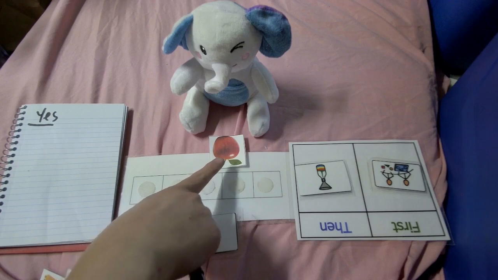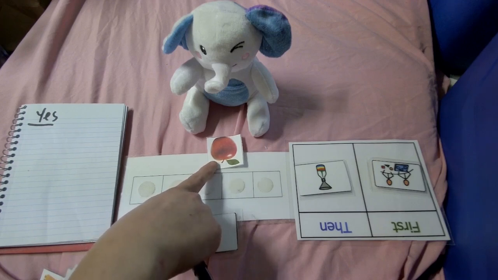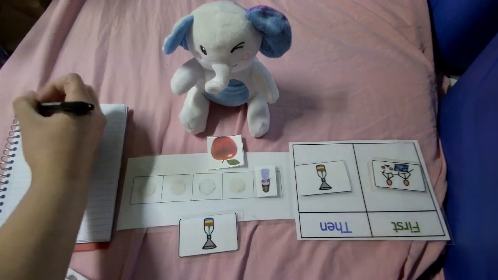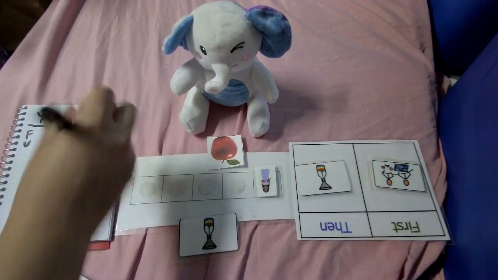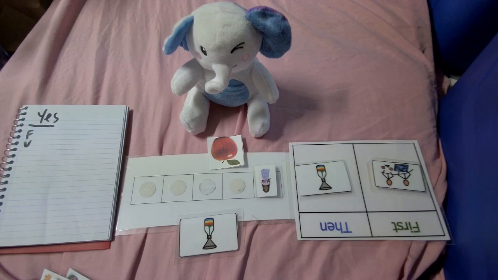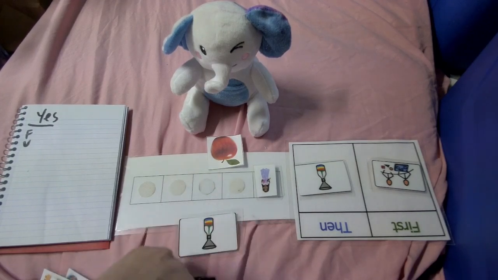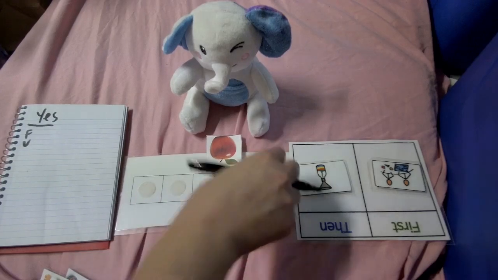So if I say, is this an apple? Yes. I've gone right in with the prompt. They say yes. Fantastic. We're going to mark that down. That was a full verbal prompt. And I'm going to go again. Is this an apple? Yes. My learner says yes. Fantastic.